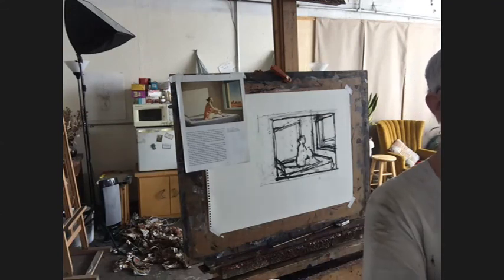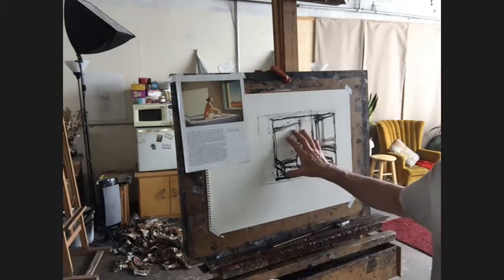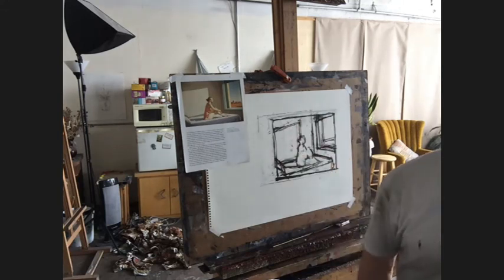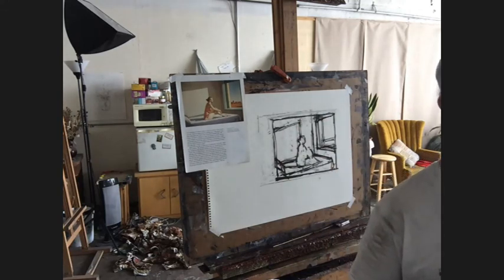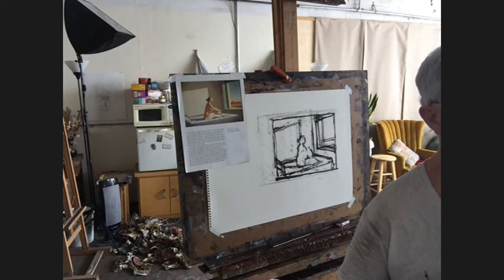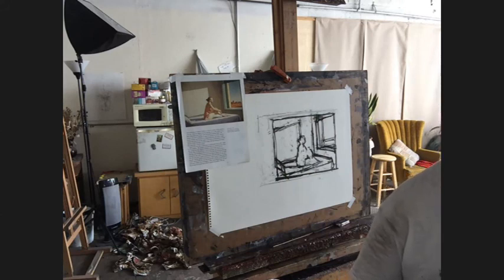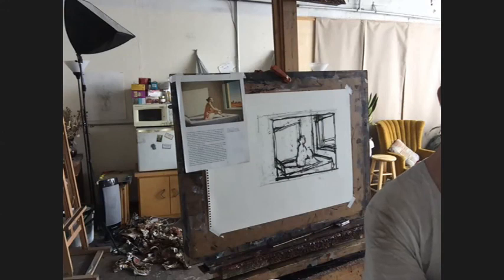We'll move now from the linear element of the geometry, and next week we'll add value. I'll be doing a demo with both the geometry and value in black and white, working in oils. At home, you're welcome to set up something with charcoal, or whatever material works for you.